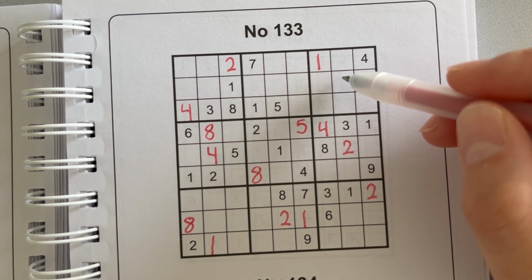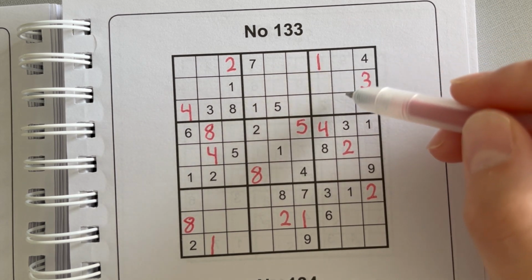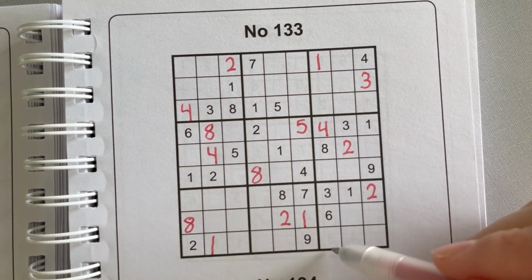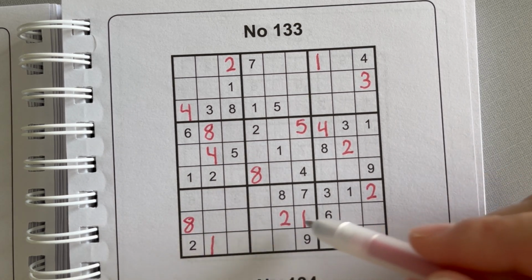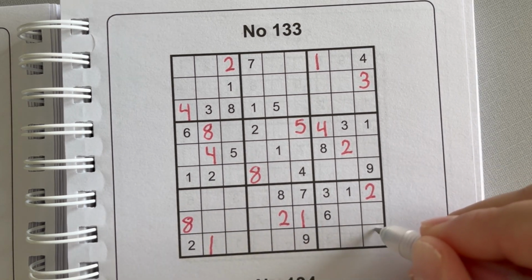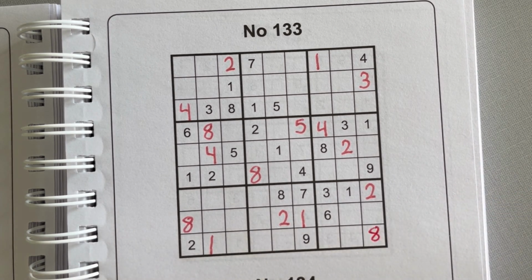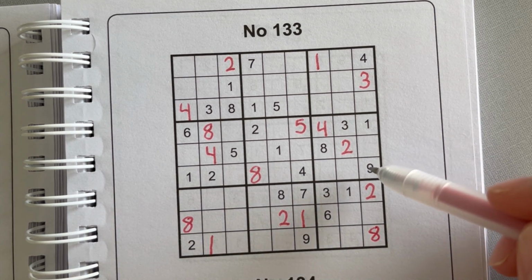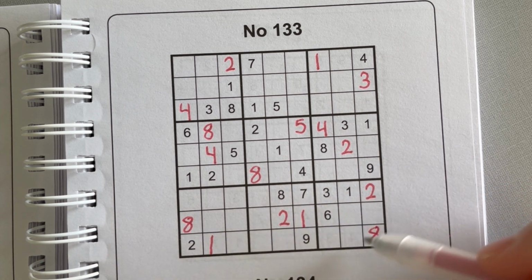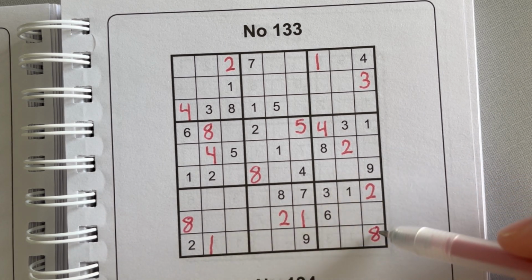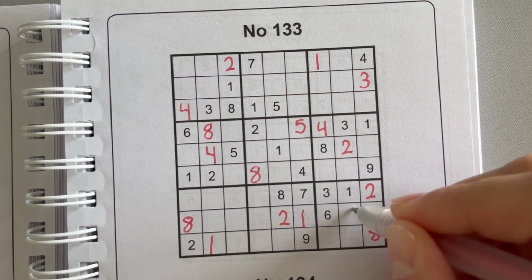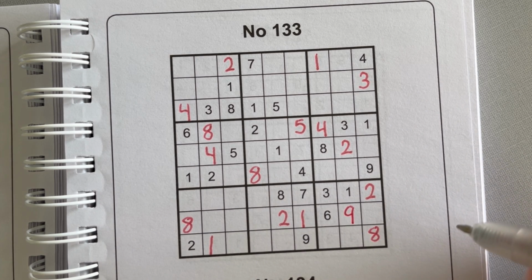It will have to be here or here, meaning I'll have an 8 in this column and this column. Then I have an 8 in this row. So here's my 8 here. Okay, let's look at 9s. We'll start right down here. There's a 9 in this column and a 9 in this row. So here is my 9 there.